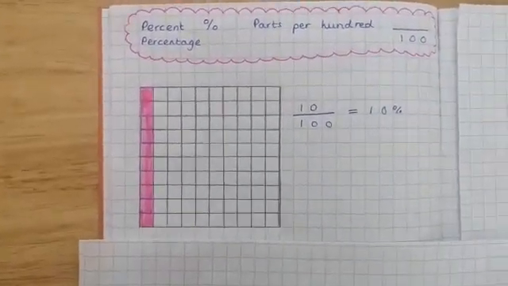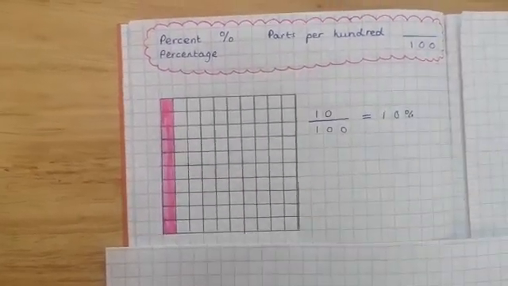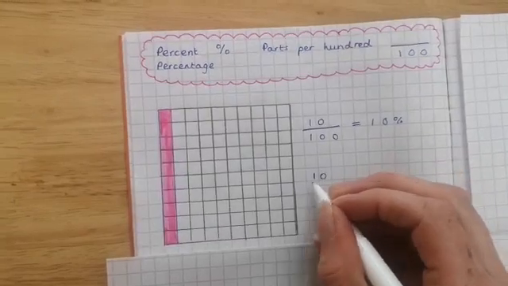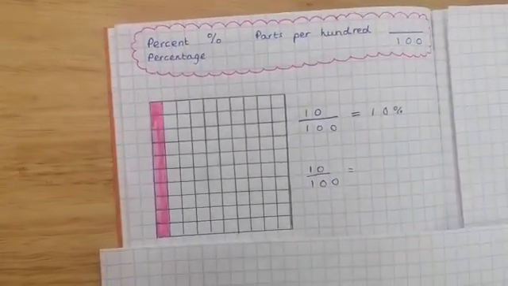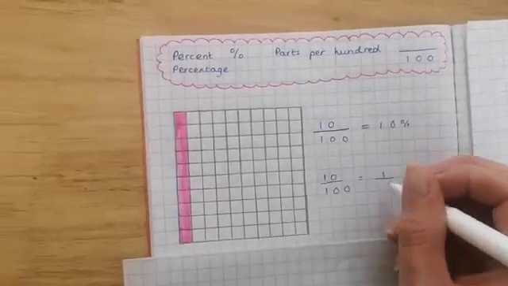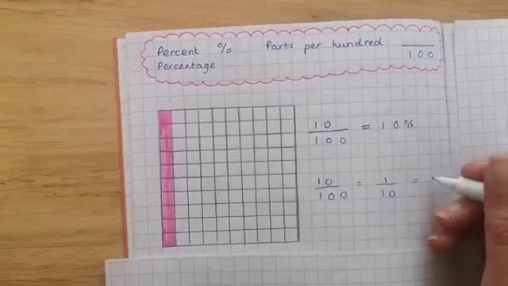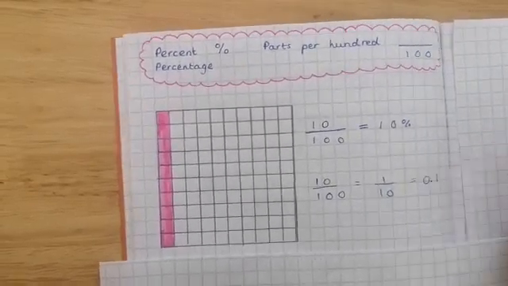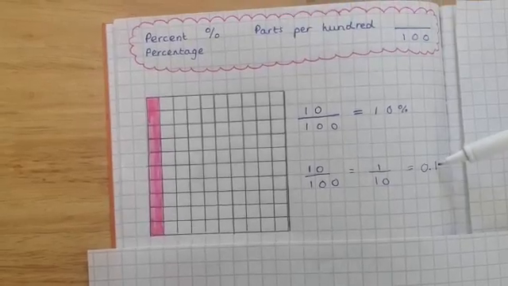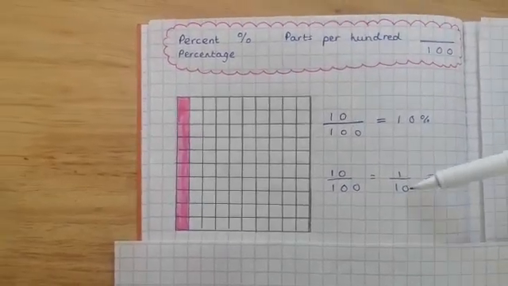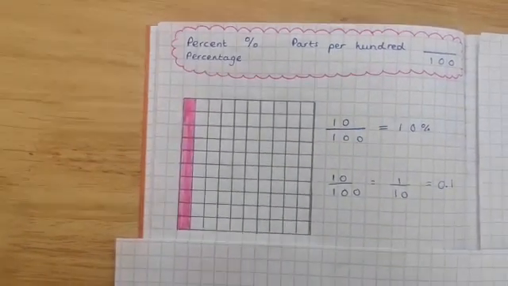Now if I want to write that as a decimal, I can think about, well, what is 10 hundredths? I know that I can simplify that fraction down by dividing the numerator and the denominator by 10, which would leave me with 1/10. And I can write that down as a decimal, because I know that if I have 1/10, that will just be 1 in the tenths column. So 0.1 is the same as 1/10, which is the same as 10 out of 100, which is 10%.